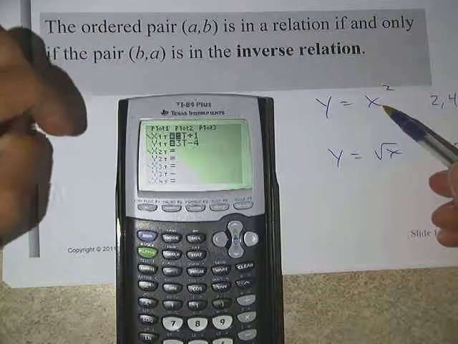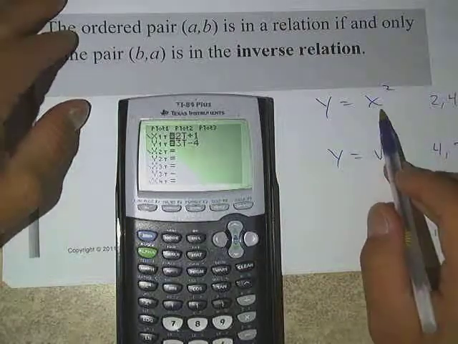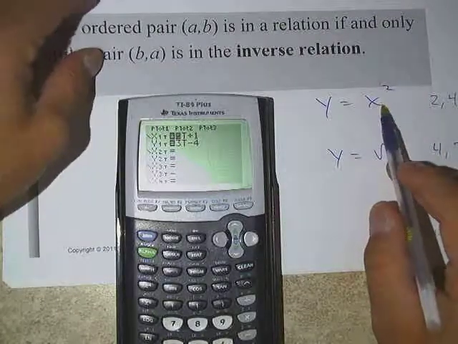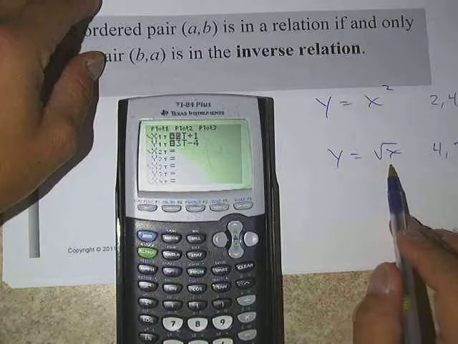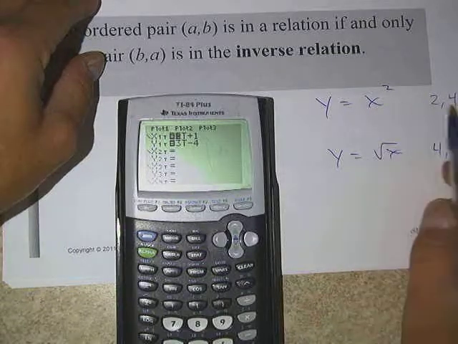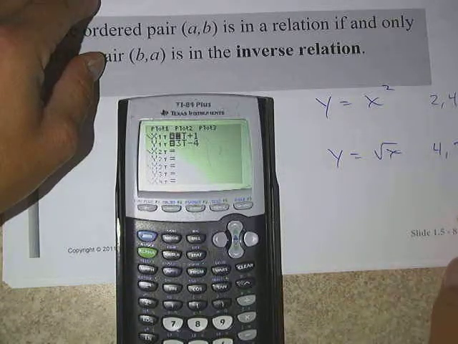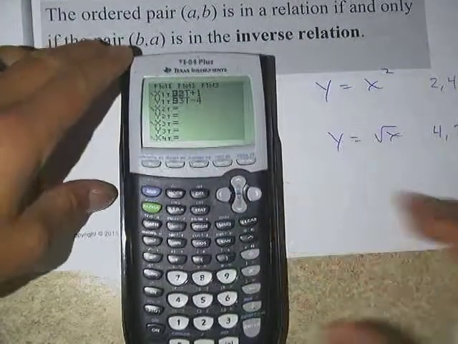We could do that with any point, and there's a stipulation on this one that we'll get to in a minute. If I put in a 5, I get (5, 25), and if I put a 25 into the inverse, I get back to 5. So anything this contains, (a, b), the other will contain (b, a), the reverse point.